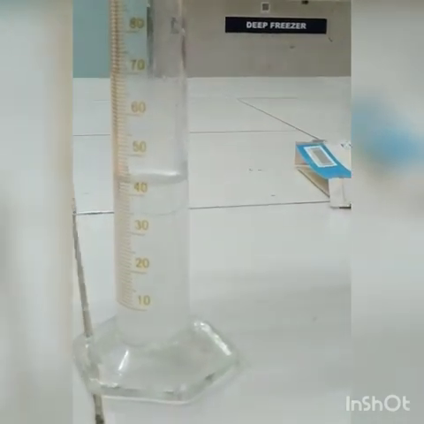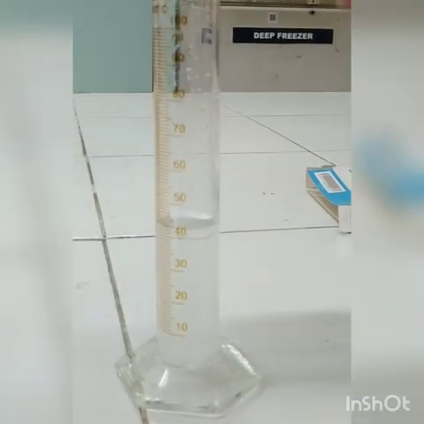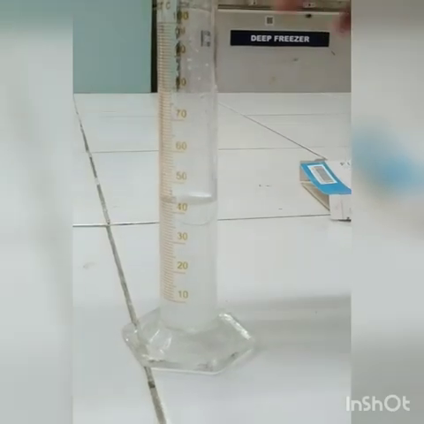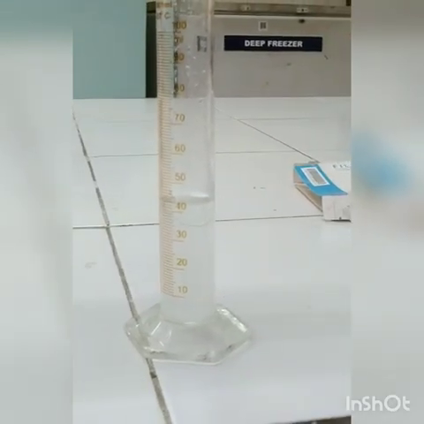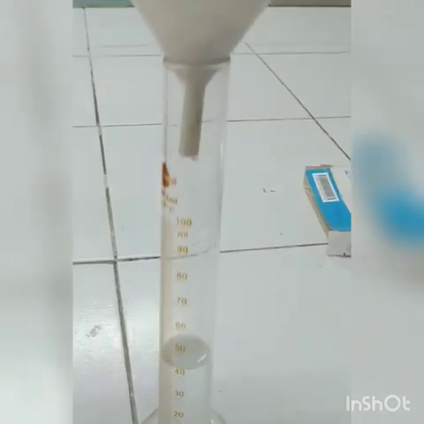Now the filtration has almost stopped. You can see only little drops dropping from the bottom of the funnel. Let us see from the top of the funnel. You can see all the liquid has been collected as a filtrate at the bottom, straining the calcium carbonate. You can see the cake forming.